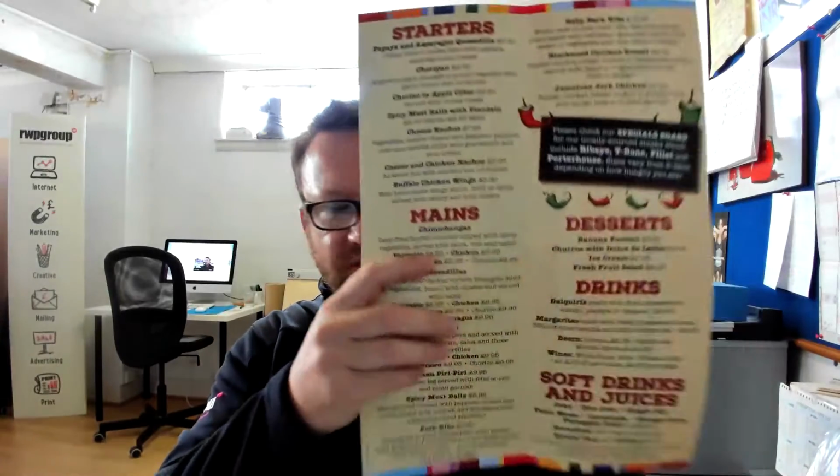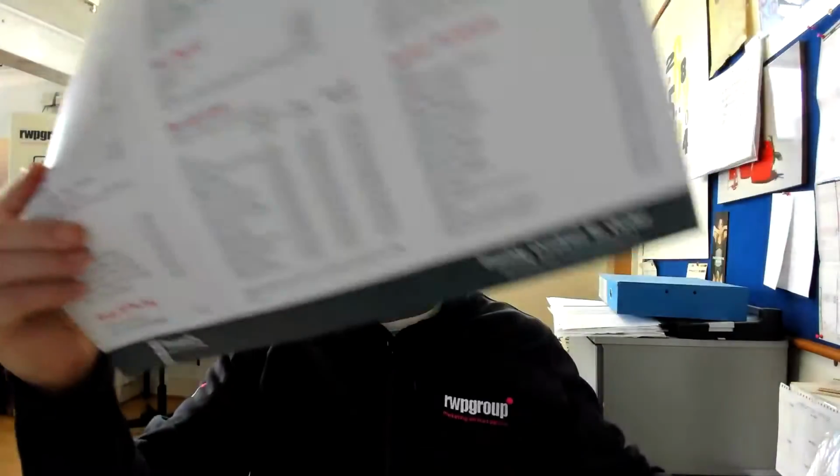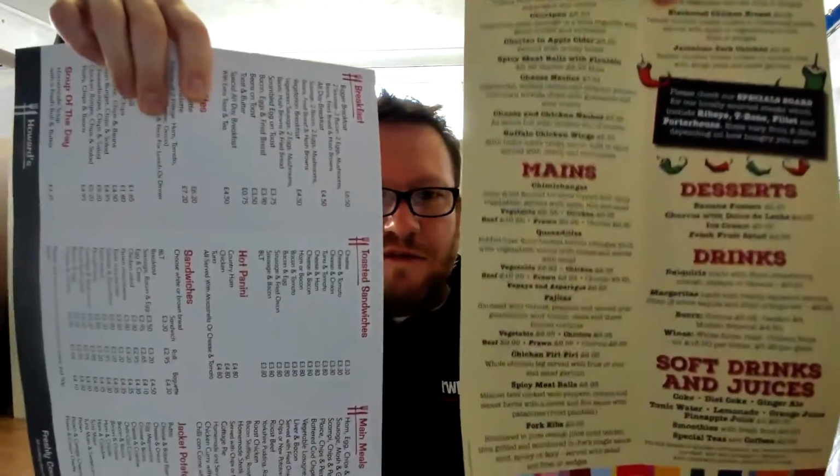This is also an A3 menu, but instead of it being folded in three, it's just a single sheet. So if I take an A3 menu previously, it's folded into three, and then you'll see that that A3 and that A3 is the same size. So that's a standard A3 menu. This is another example of an A3 menu as such, like so. So those are all fairly standard.